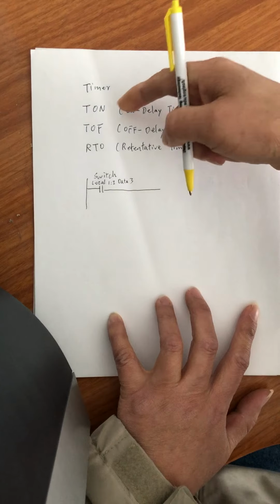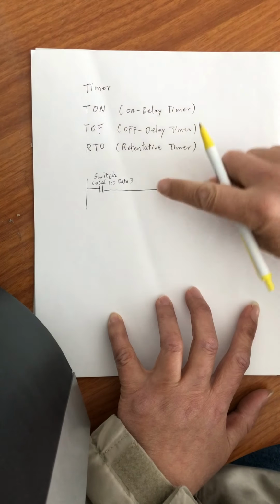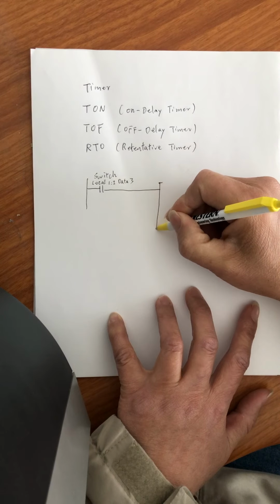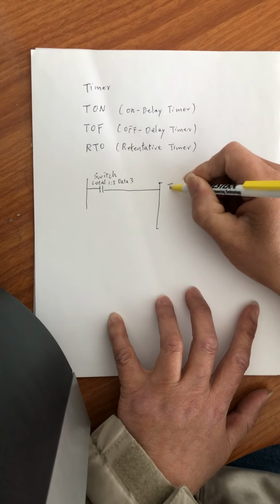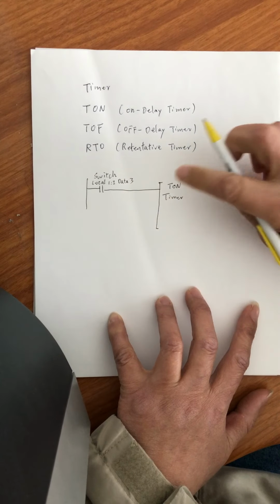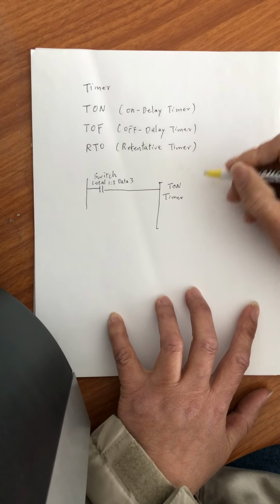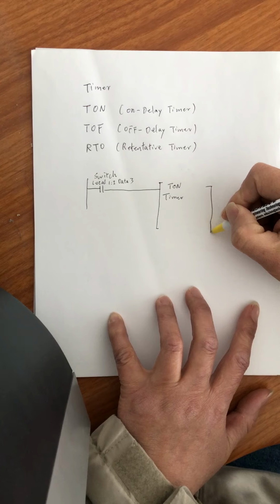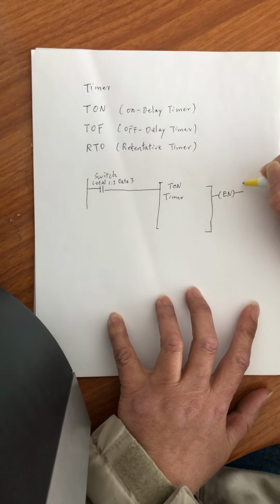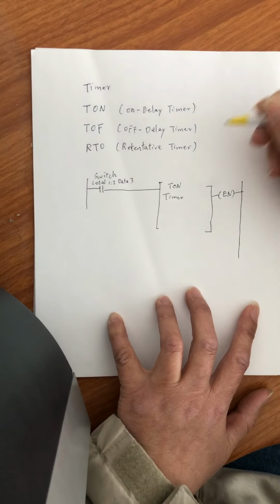And then you just drag this TON to here, and it will automatically give you something like this. That's a TON timer. And here you give a name to the timer, and it gave you something like that, EN. I'll explain this one, okay?